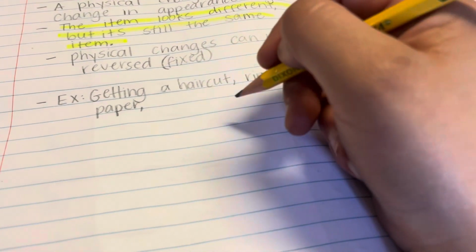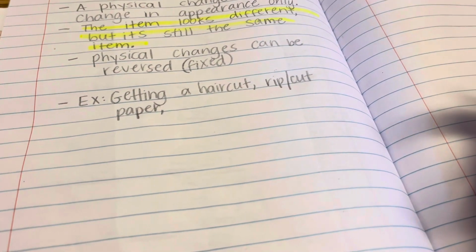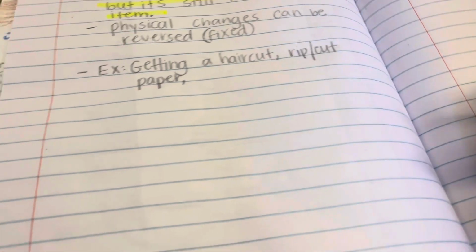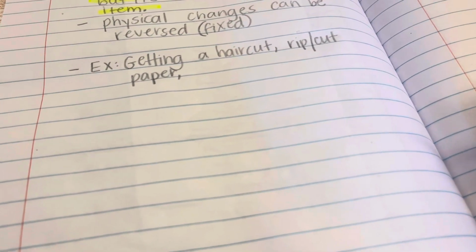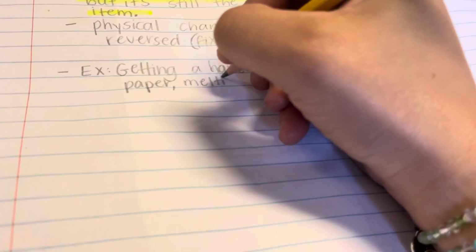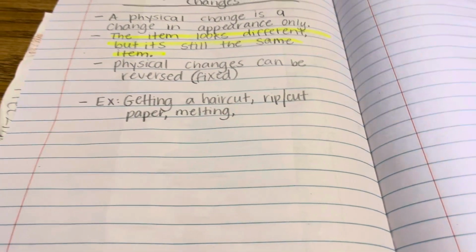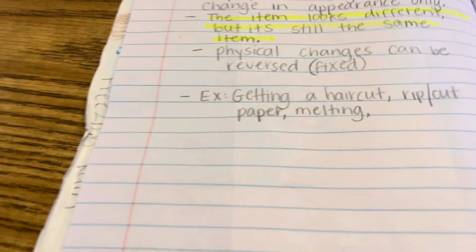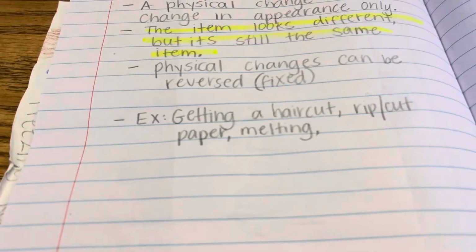If you've ever had a piece of chocolate melt, and you still licked that melted chocolate off your hand anyways, okay? Something melting is a physical change. Because it's still chocolate. It's just melted. It's still the same thing.